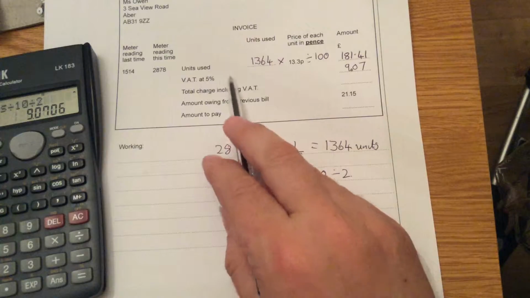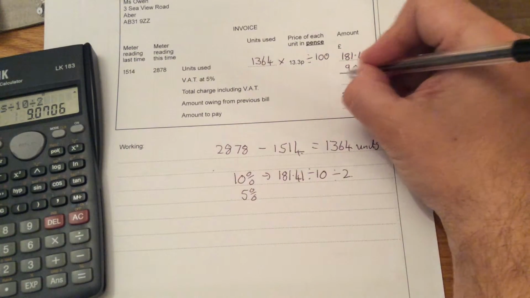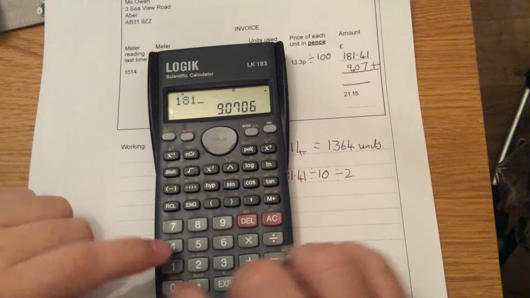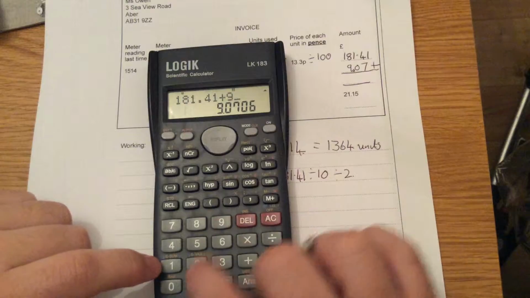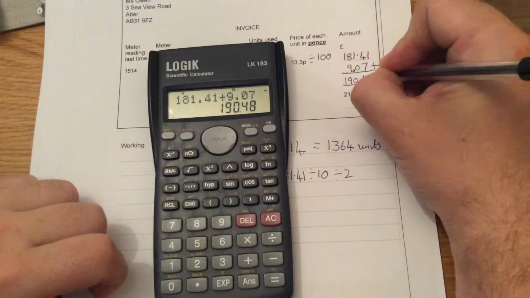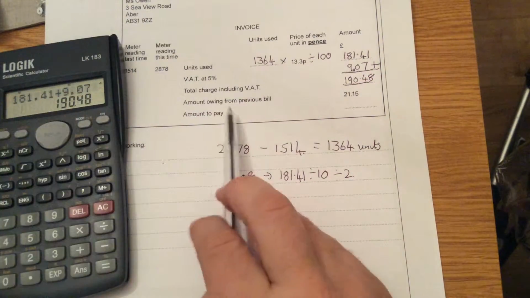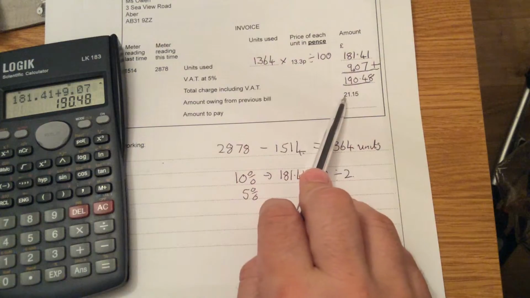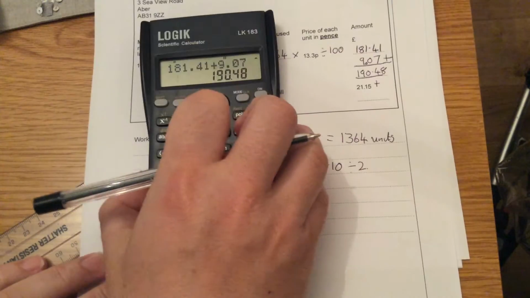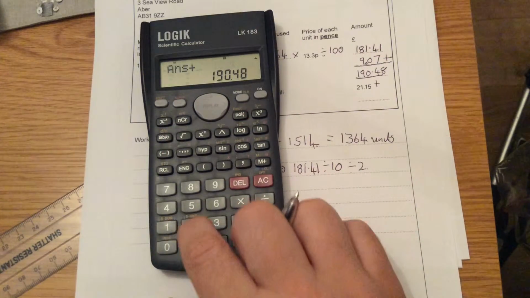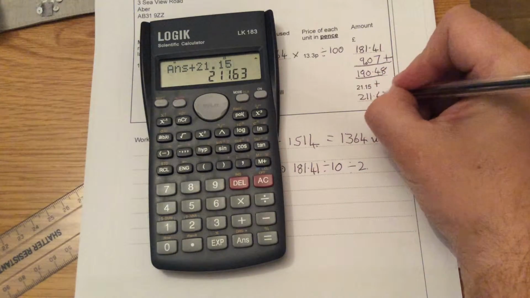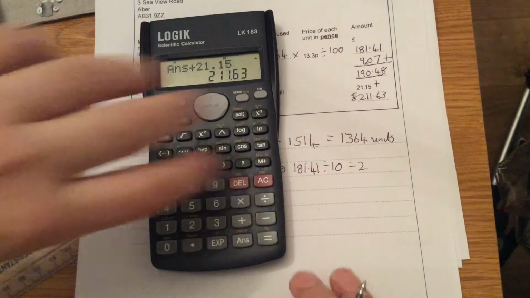The total charge including VAT now is you add these two values together. So when you're adding these two values together, we got £181.41 plus £9.07, which comes up as £190.48. And the amount owing from the previous bill, so we owe them £21.15, so we now need to add these two together. So it's £190.48 plus £21.15, which comes up as £211.63.